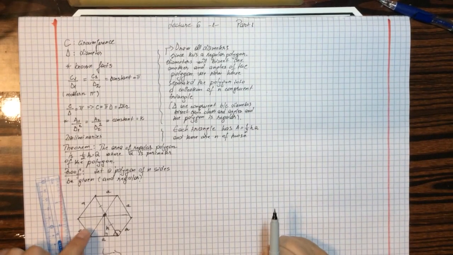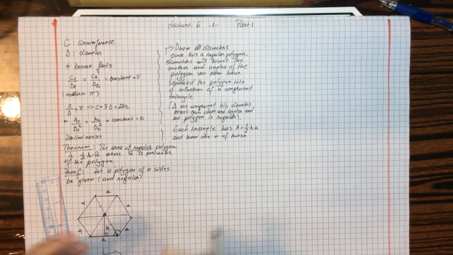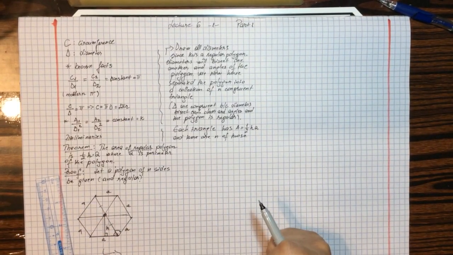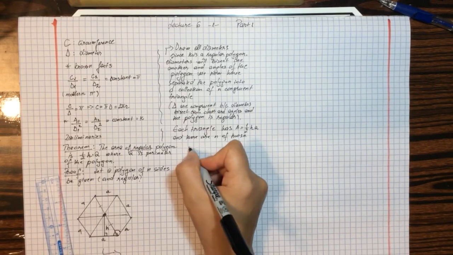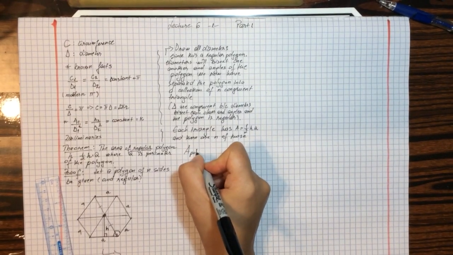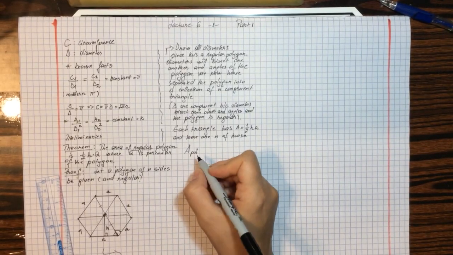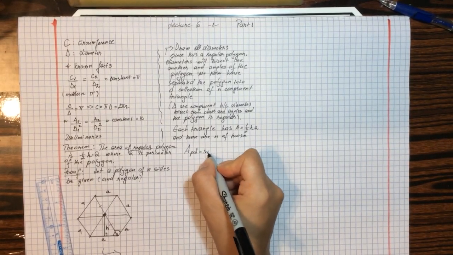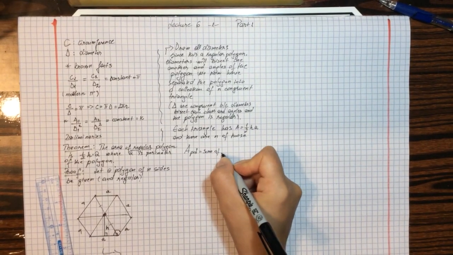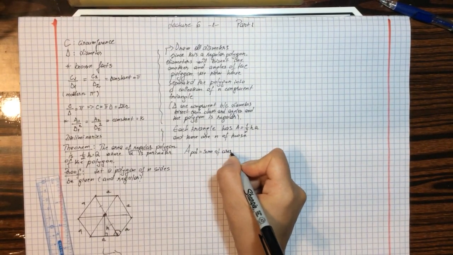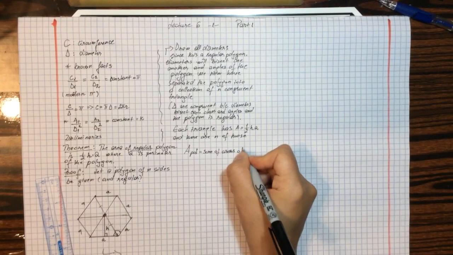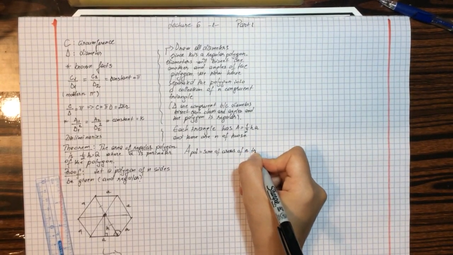So the area of this polygon is comprised of the areas of these 6 triangles, or n triangles. So let's see, area POL, that stands for the area of the polygon, is equal to the sum of areas of n triangles.